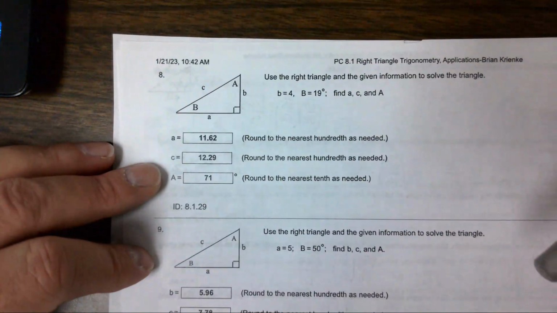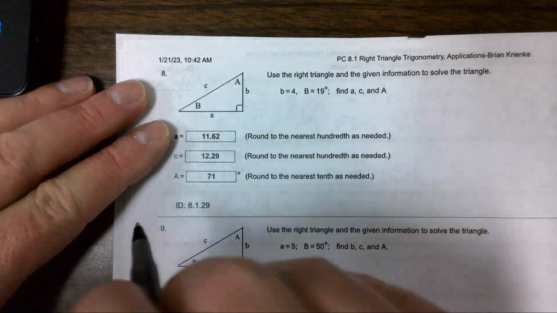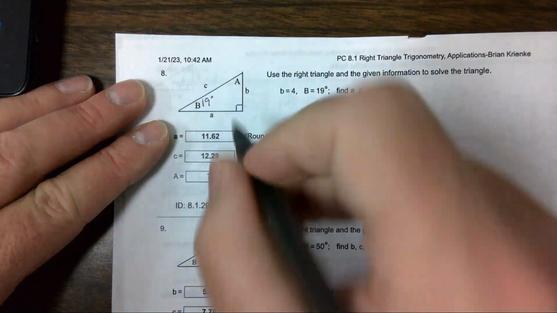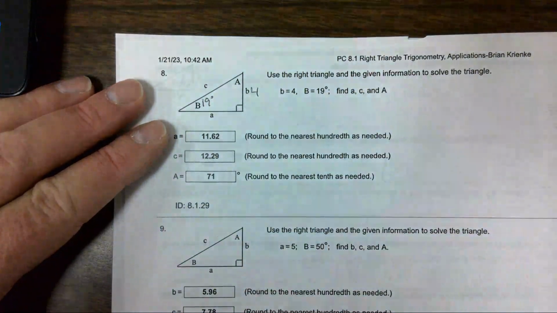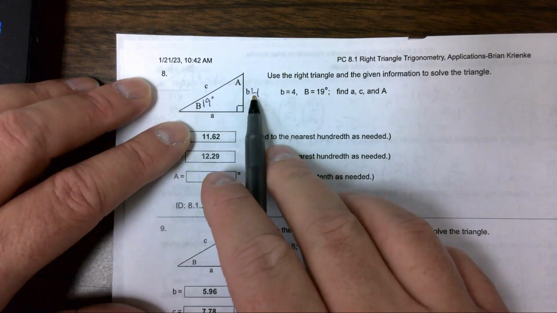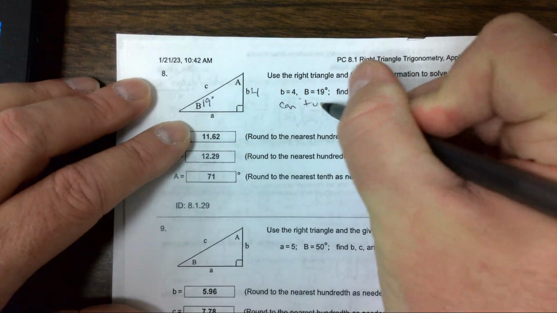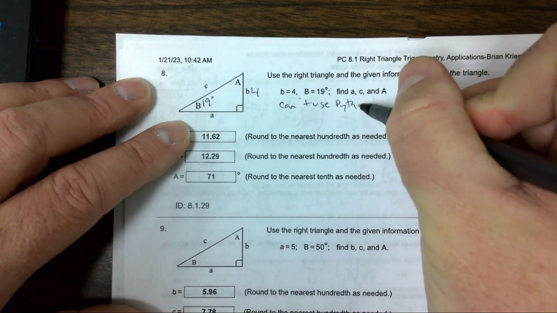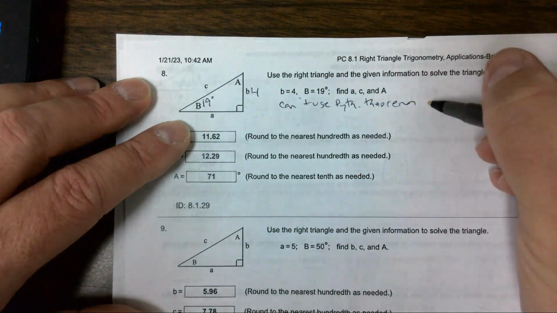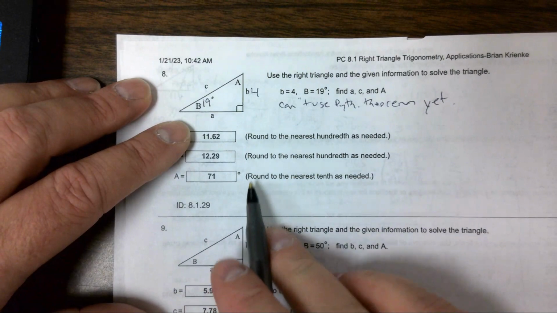Okay, now on this one, what do we know? We know B is 19 degrees, and we know little b is 4. Now, that's the only side we know, so you can't use the Pythagorean theorem yet, because you only know one side.